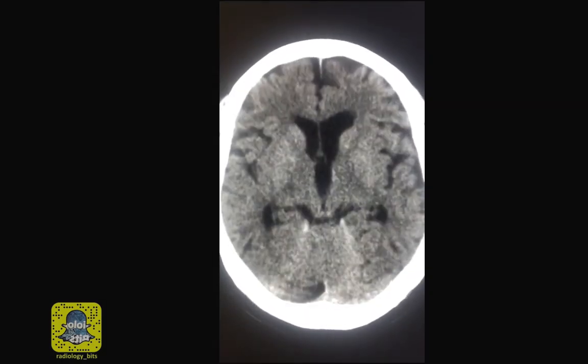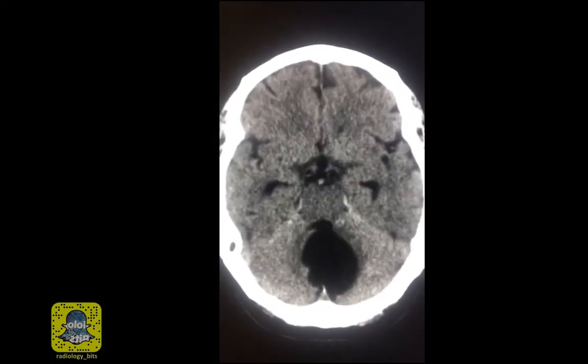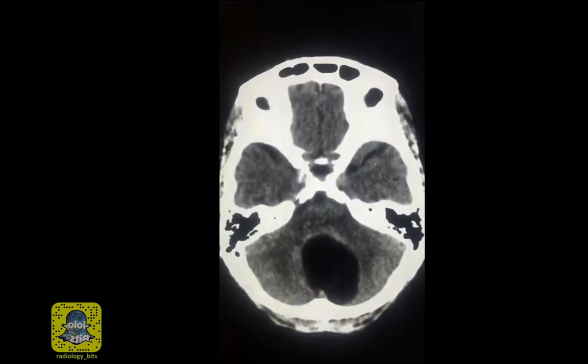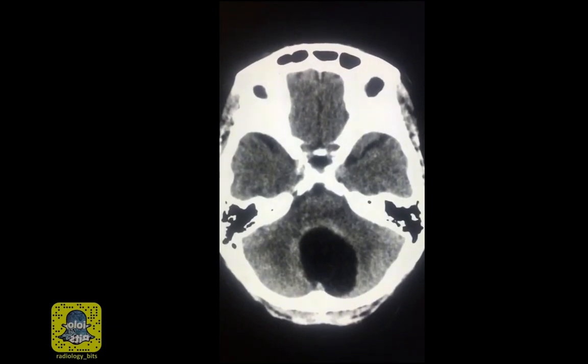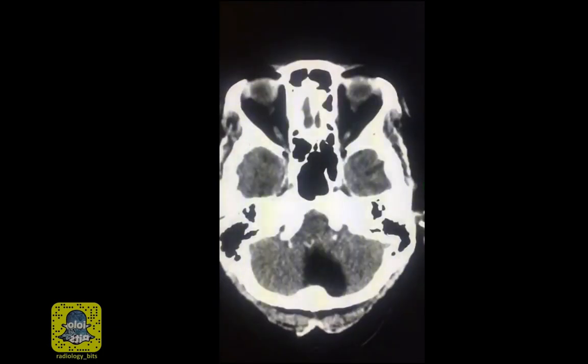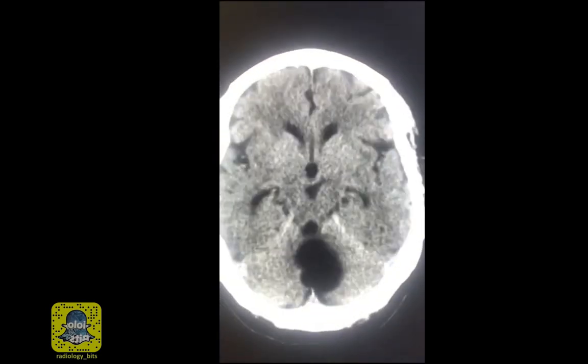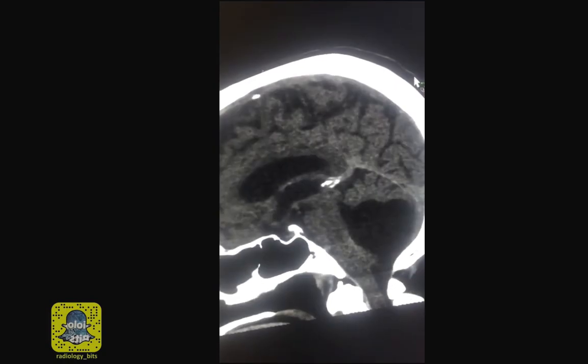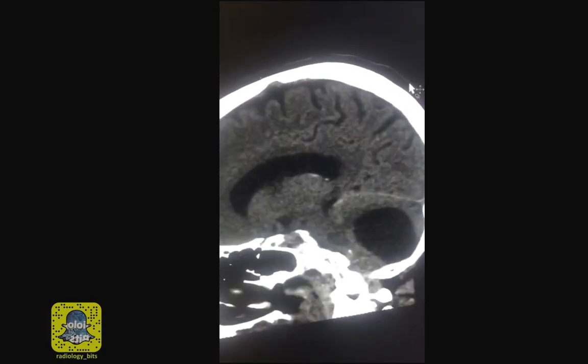This is a brain CT of a 69-year-old female patient performed without IV contrast administration. The reason the CT was done is that the patient was involved in trauma. This is a sagittal reconstruction on the CT of the same patient.